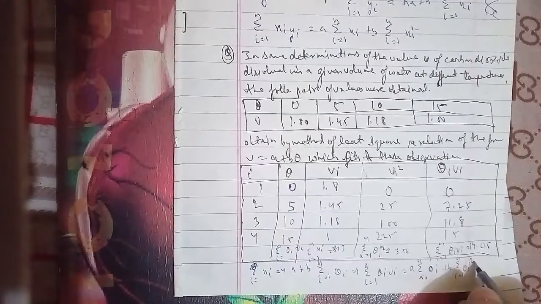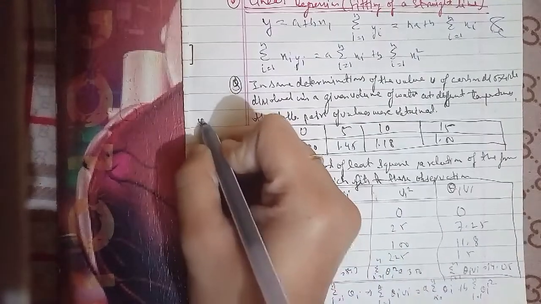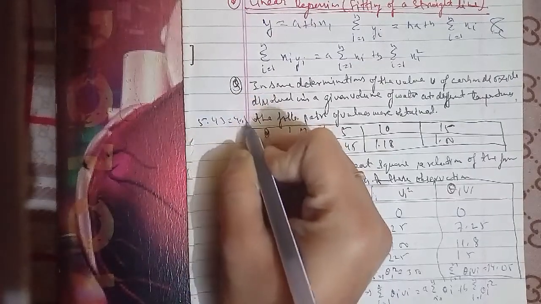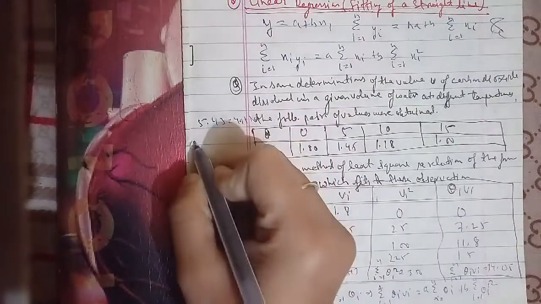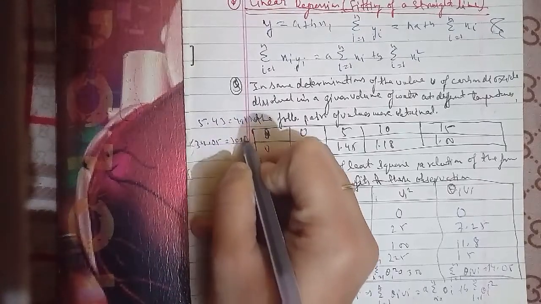Putting a and b into V equals a plus b theta, V equals 1.758 minus 0.0534 theta. This straight line fits for the given temperatures.